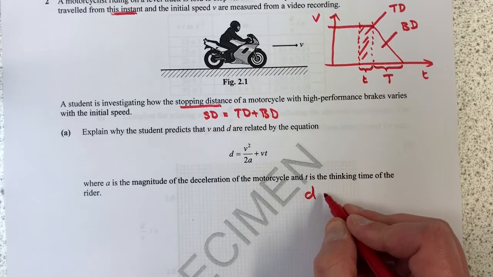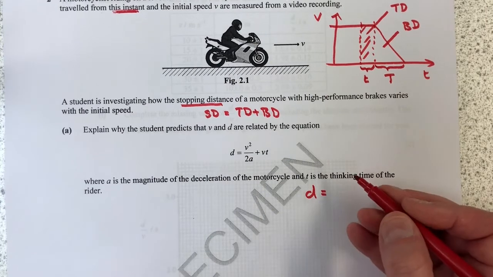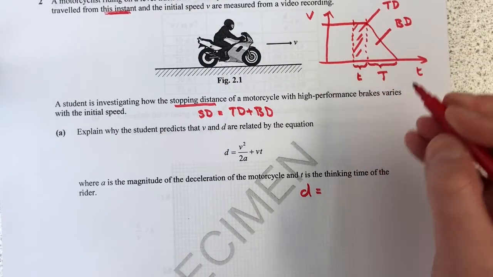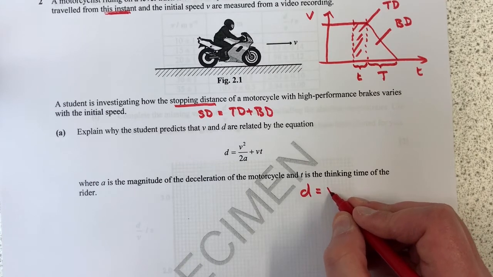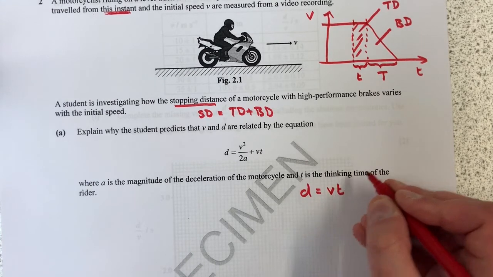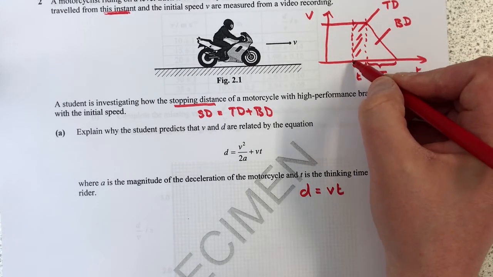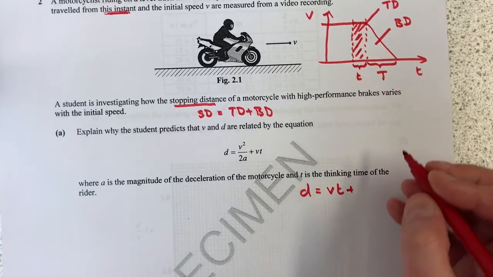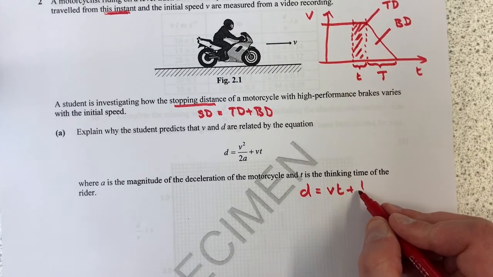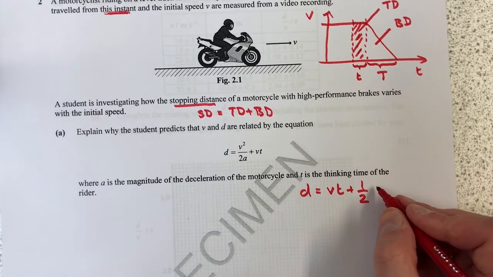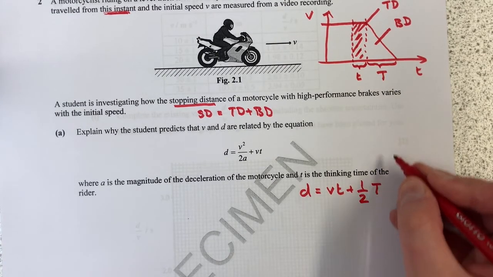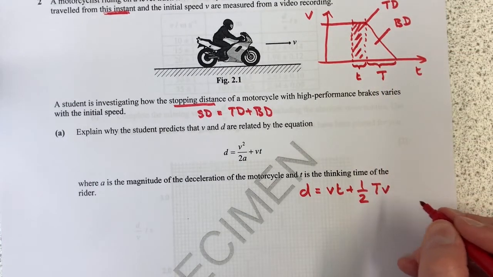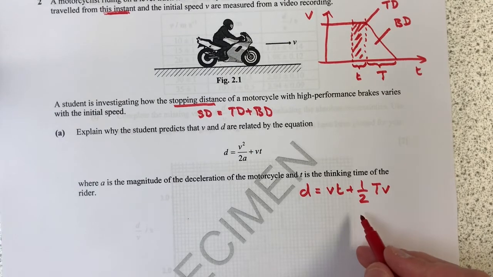The total distance travelled is going to be the total area underneath this section, which is going to be the area of that rectangle, which is velocity times small t, the thinking distance. The length of that side times the length of that side will give me that area there. Plus, this is a triangle, so I need a half base times height deal. The base can be capital T, that time, and the height is going to be v as well. So this is my beginning equation.